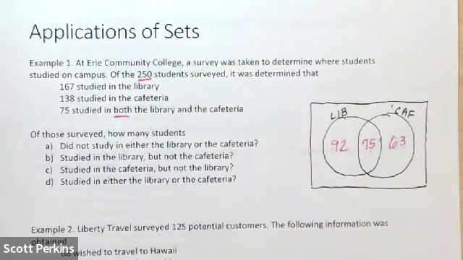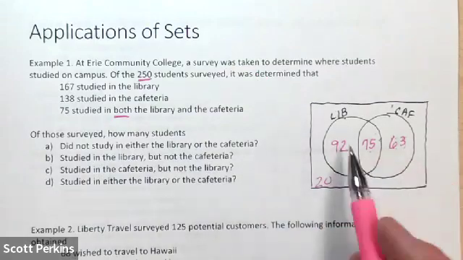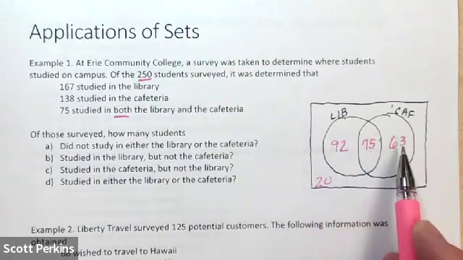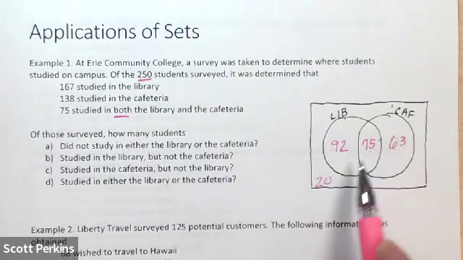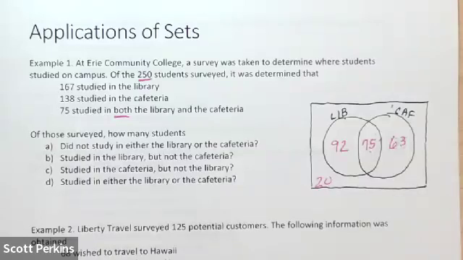All right, I see some people working with the calculator. When I add these three numbers up, what do I get? You get 230, and then yes, you were just one step ahead of all of us. We get 20. So 92 plus 75 plus 63 was 230, and I subtract that from the universe of 250, that leaves me 20. Okay, that's the hardest part. Once you've filled in the spaces, all the questions are asking you to do is write down the appropriate number. So let's answer these questions.